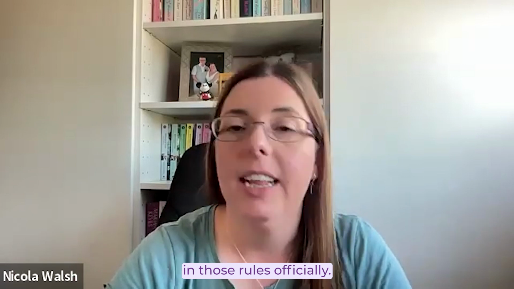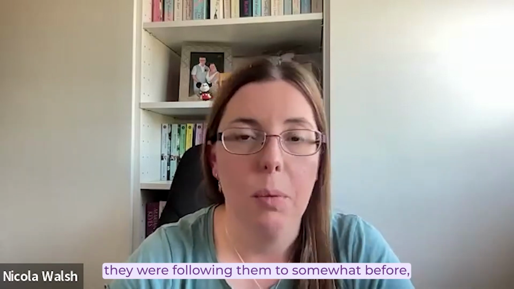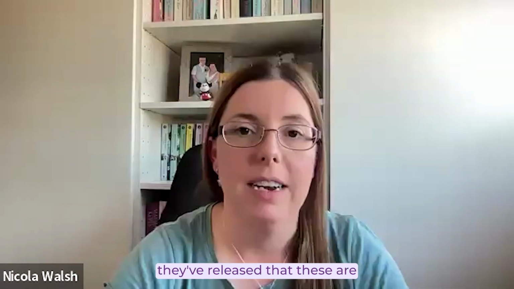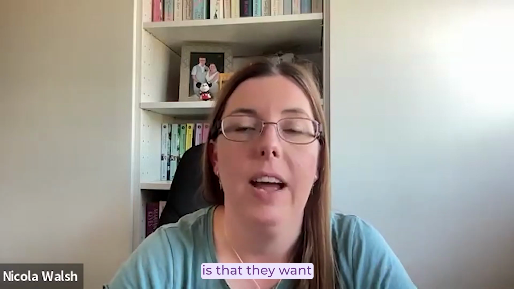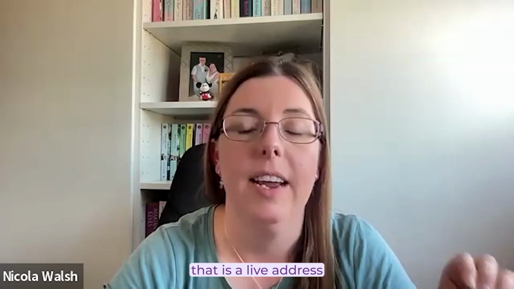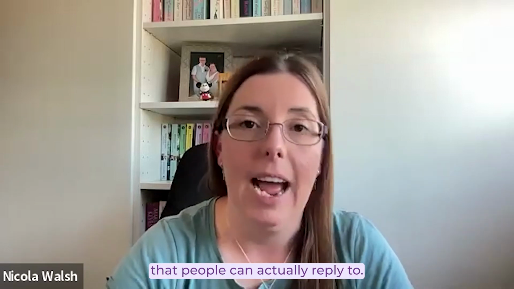Microsoft is now joining in those rules officially. They were following them to somewhat before, but as of the 5th of May, they've released that these are the rules they're now following. And the only difference to the Google and Yahoo ones is that they want that return address to be one that is a live address that people can actually reply to.